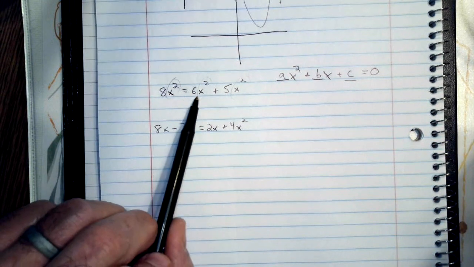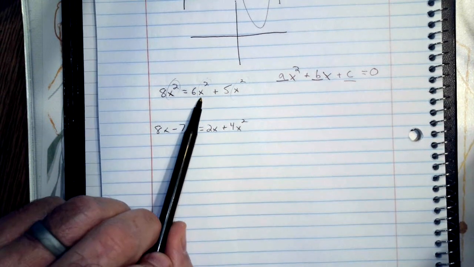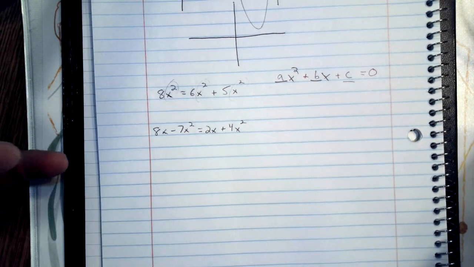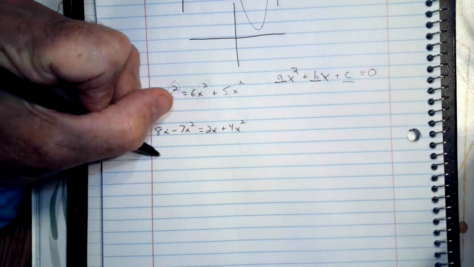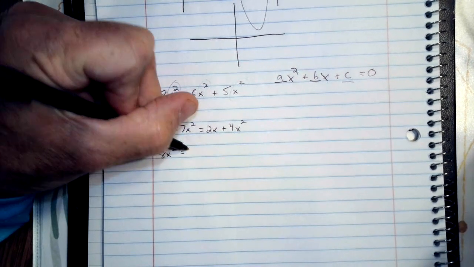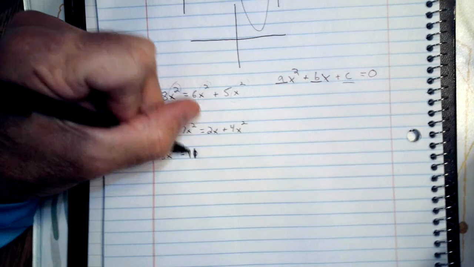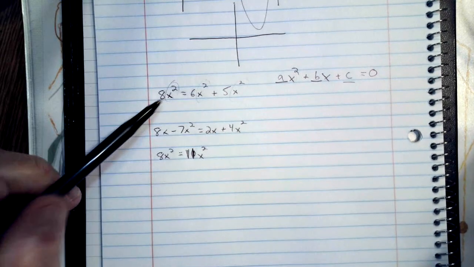can I add these two together? The answer is yes, because they're the same. 6x squared plus 5x squared is how many x squareds? So I'm going to end up with 8x squared equals 11. Oops, that's 10. 11x squared, right?